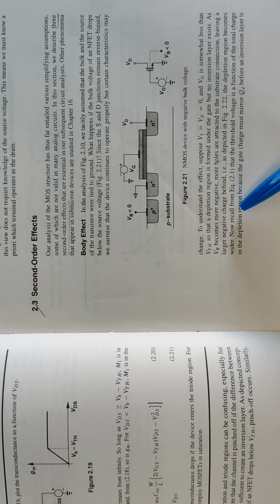Now recall that the threshold voltage is a function of the total charge in the depletion region, because the gate charge must mirror QD before an inversion layer is formed. Figure: NMOS device with negative bulk voltage.